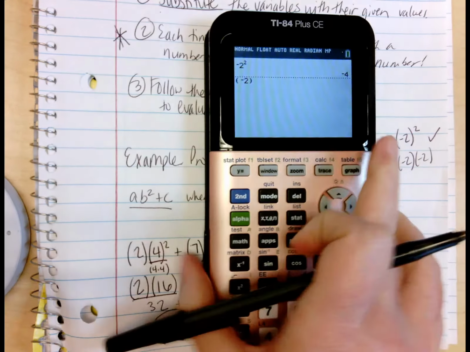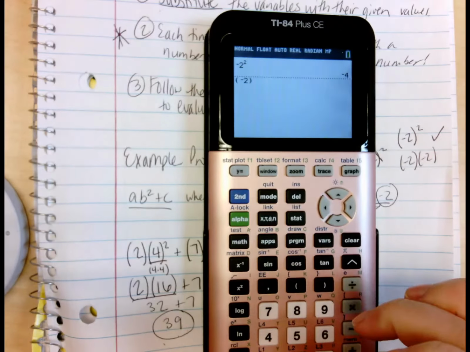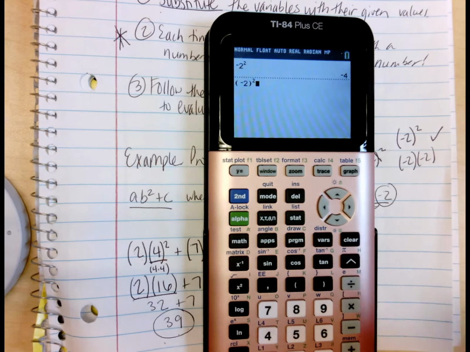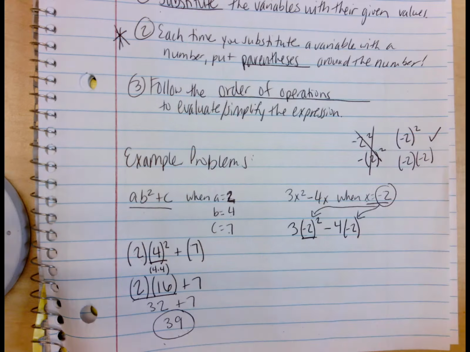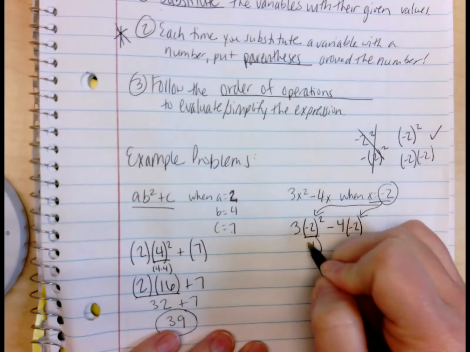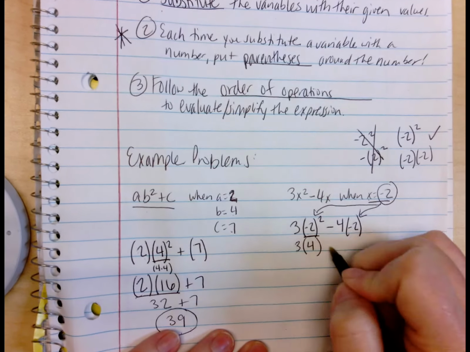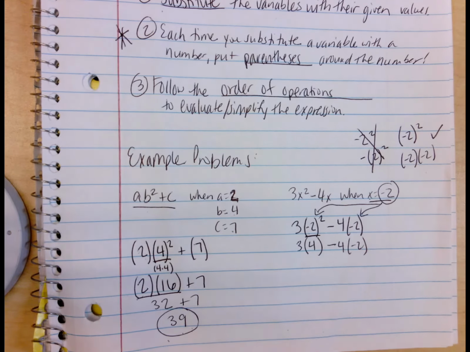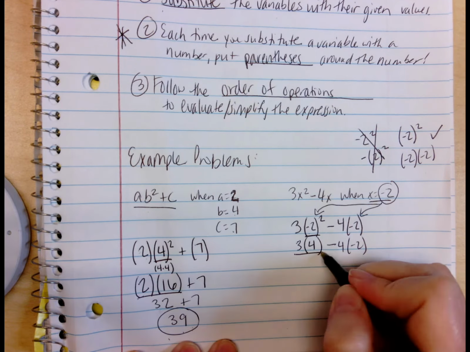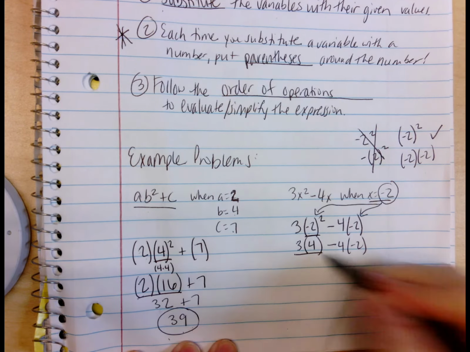So I need to put it in parentheses. And when I do that, I'm going to get a positive answer because two negatives multiplied together get a positive answer. Okay, and so positive 4 is what we will get here. Then we bring everything else down that we already had, and we can go to the next step, which is multiplication. And we do multiplication from left to right. So I can multiply these together, and I can multiply these together.